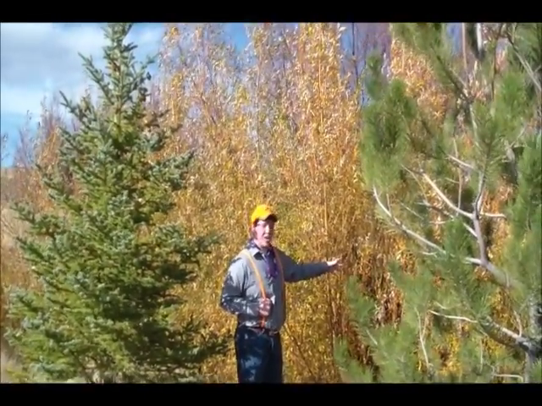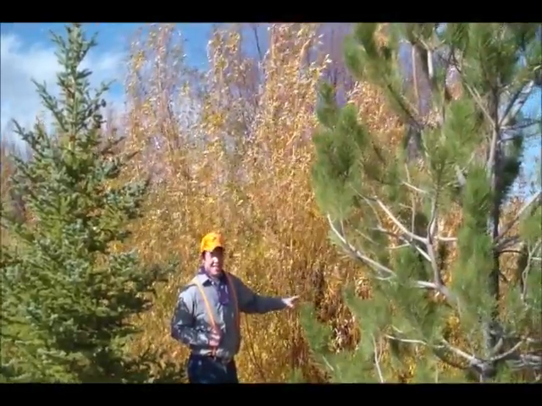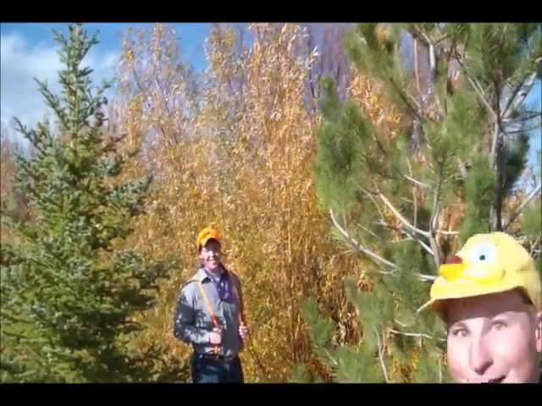Trees like these can actually transpire up to 35 gallons a day. That's a lot of water. That's pretty neat.